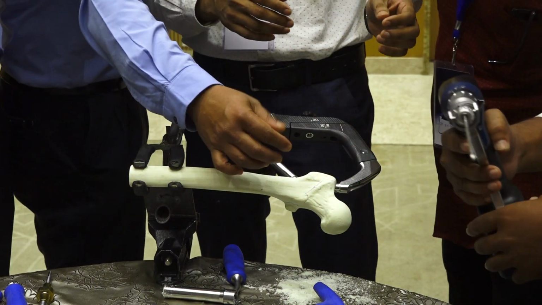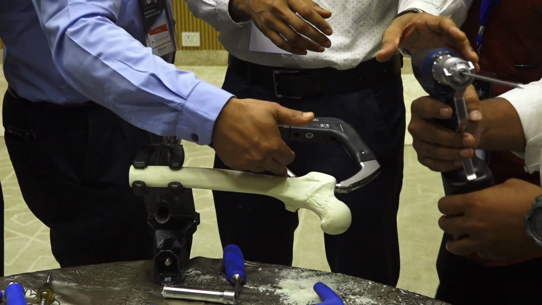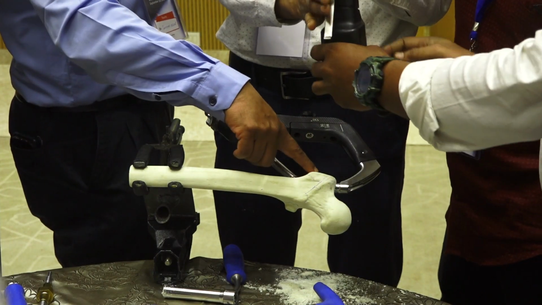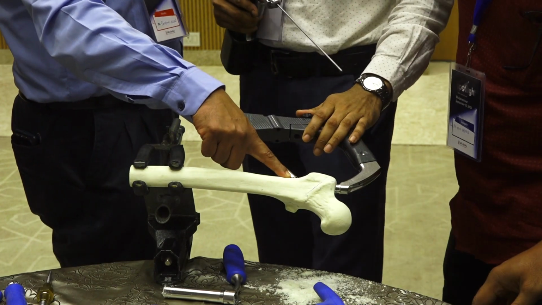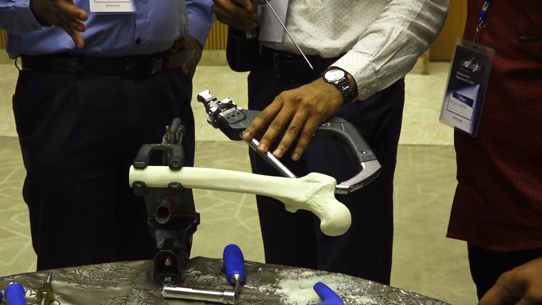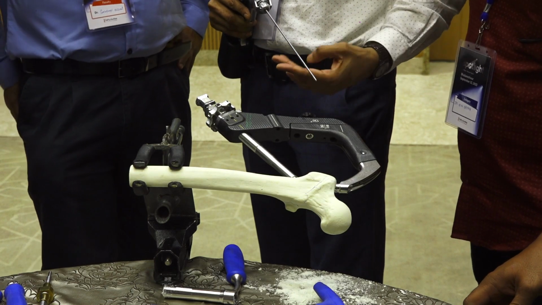Sometimes you get posteromedial comminution that extends into the lateral wall. So when you have a comminution in the lateral wall, how important is it to reduce it before you do it, or can you reduce it at the end?